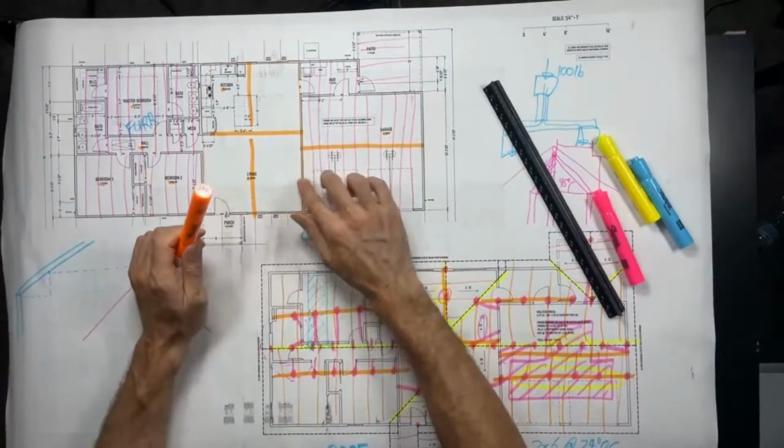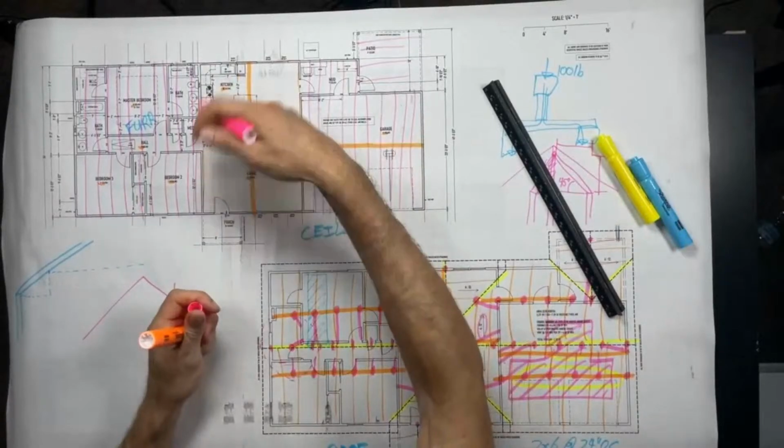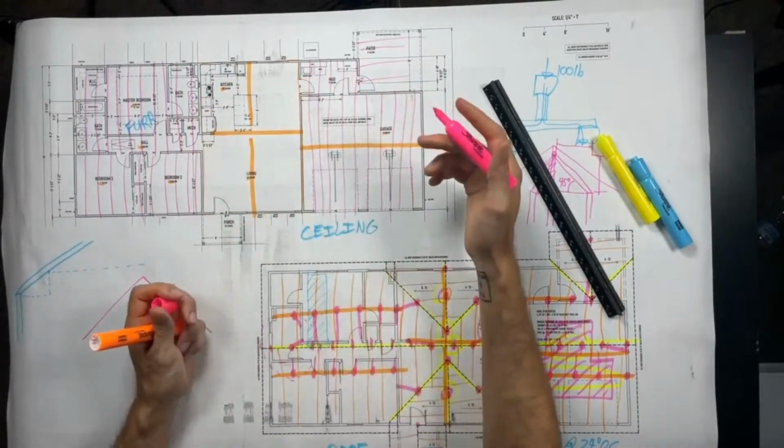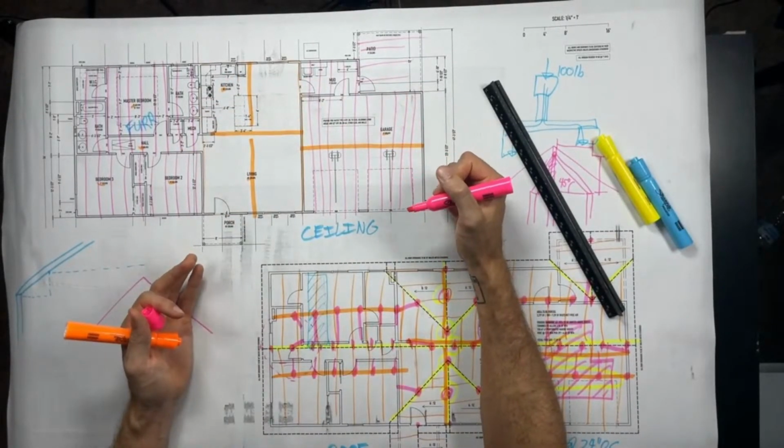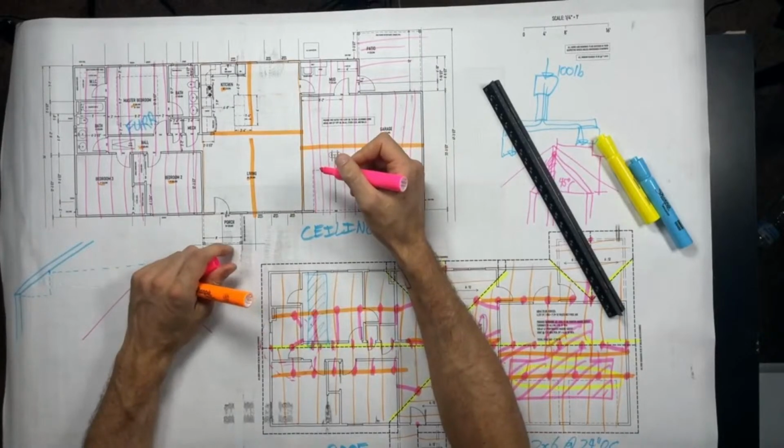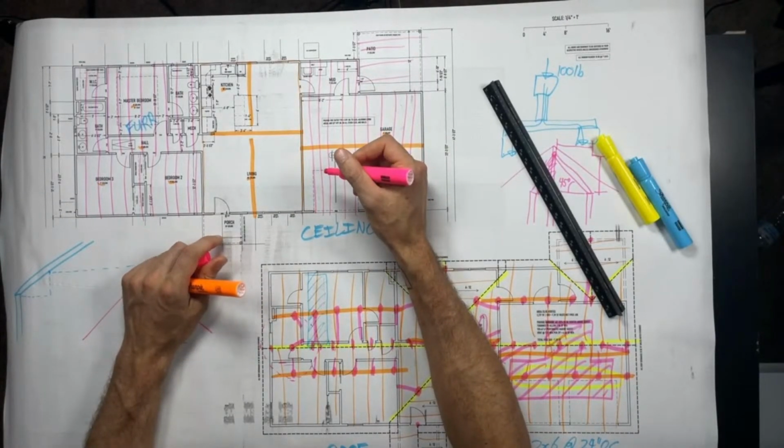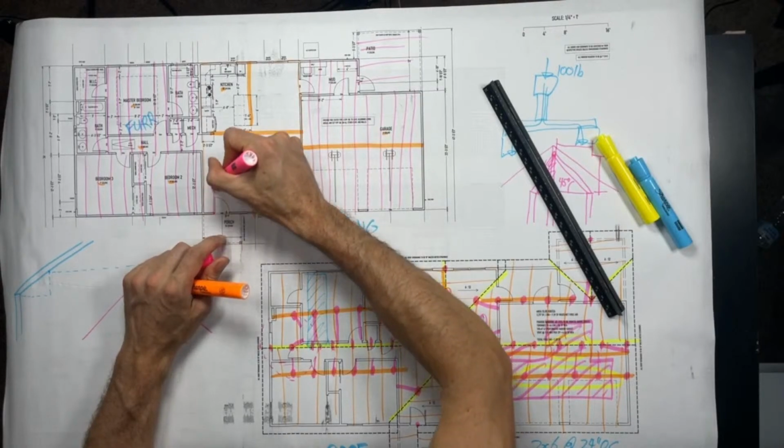And now we can talk about the ceiling in here too. We could run it this way. We could also run it left to right. It really doesn't matter because it's all kind of up in the attic anyway. No big deal. If it was me, what I'd rather do is run it front to back, and here's why.